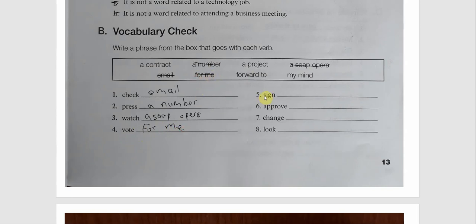All right. Sign. Which one of these can you sign? You can sign a contract. All right. And approve. You can approve forward to? No. Approve my mind? No. You can approve a project. That's the abbreviation. You can change my mind. All right, so the last one is look forward to. So at the beginning, I said I look forward to seeing you in my classroom. So there you go. Those are all those.